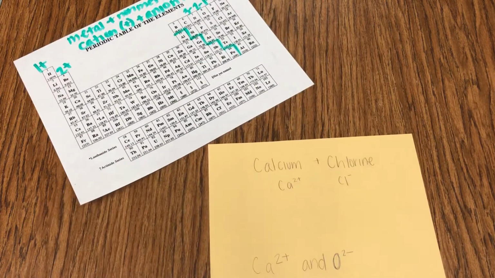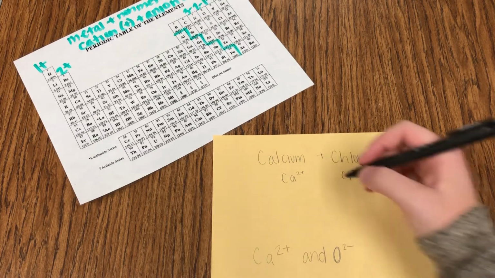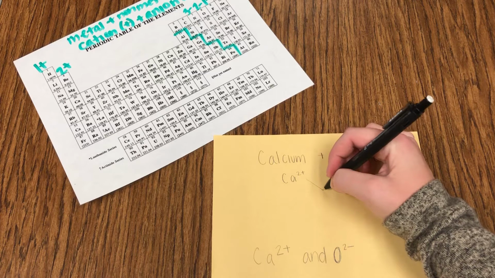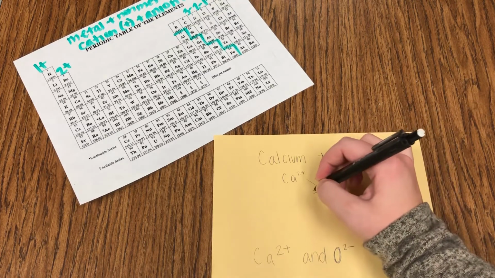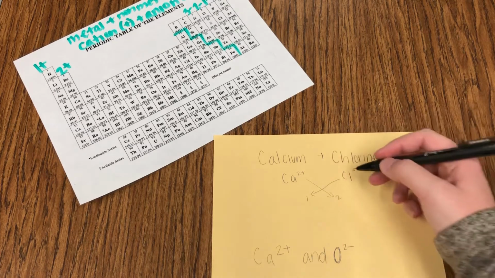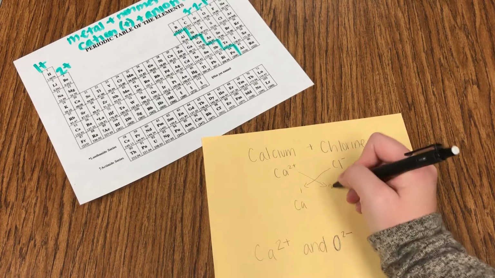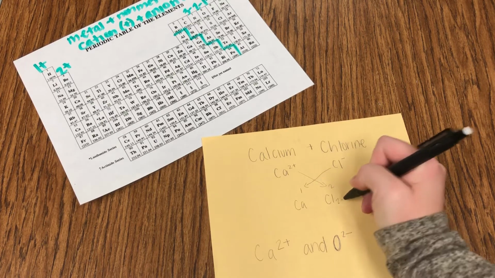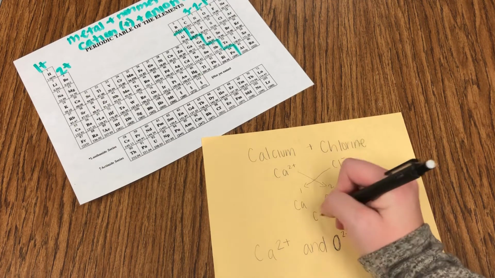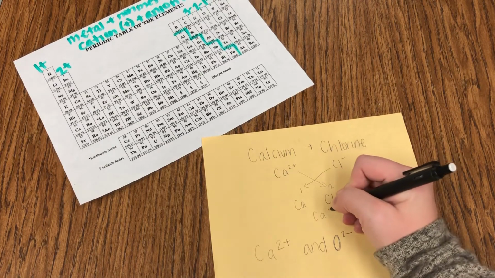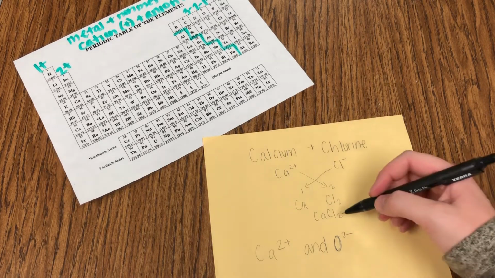So once I have that information, I will need to cross over those charges. So what that looks like is we take this number 2, cross it to the right side, and then this is just a 1. We don't worry about the positive or negative signs right now. So for Ca, we should have 1 calcium and 2 chlorines. Remember, this is just a 1, so we don't need to write it at the bottom. So we end up with CaCl2. That is what our formula will look like, CaCl2.